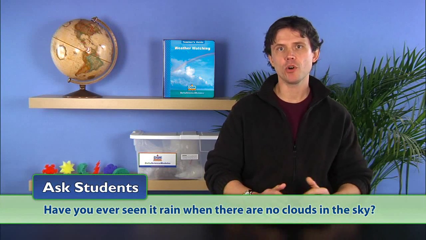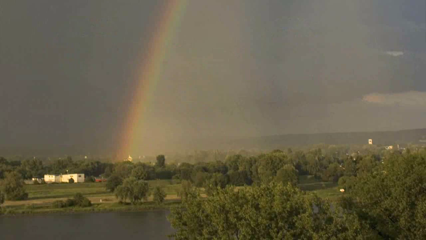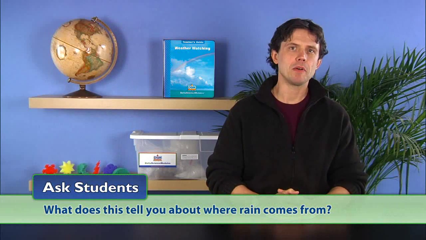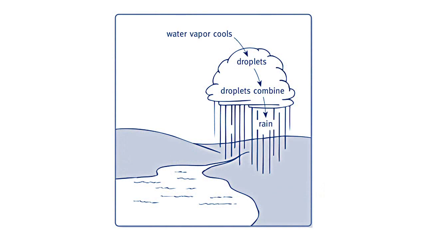Next, ask students if they have ever seen it rain when there were no clouds in the sky. Inform the class that even during sun showers, there are some clouds in the sky. Then ask, what does this tell you about where rain comes from? Help students realize that rain falls from the clouds. Remind students that clouds are made up of cooled water vapor, or very tiny drops of water, and explain that these tiny droplets of water combine to form bigger drops.